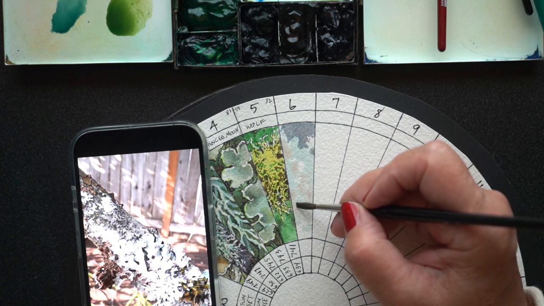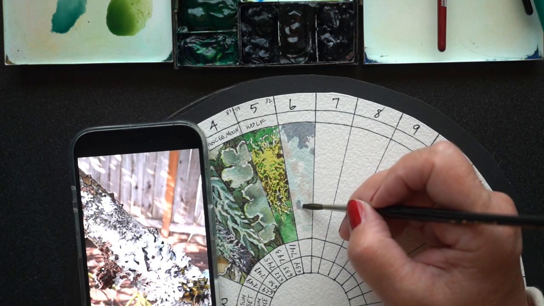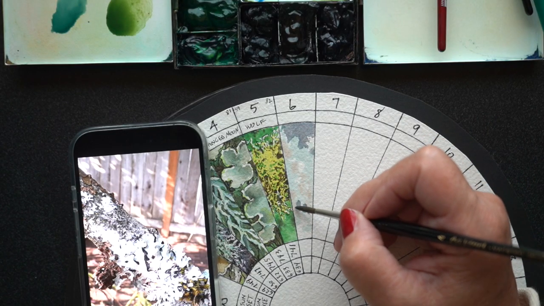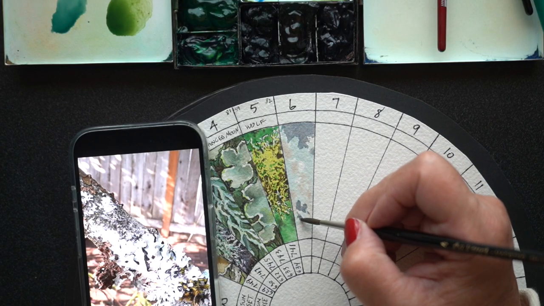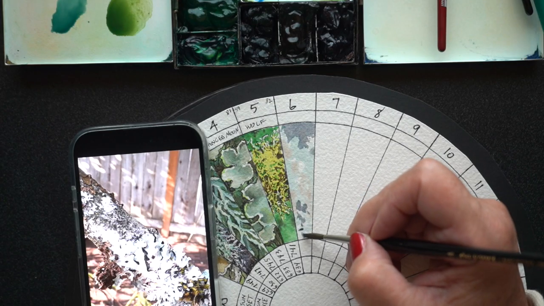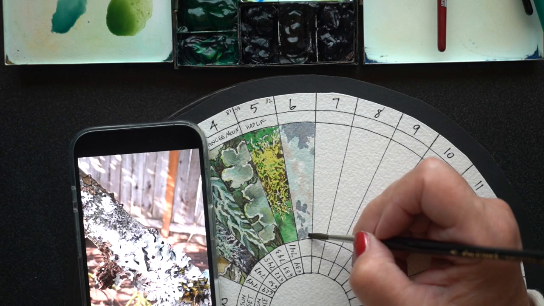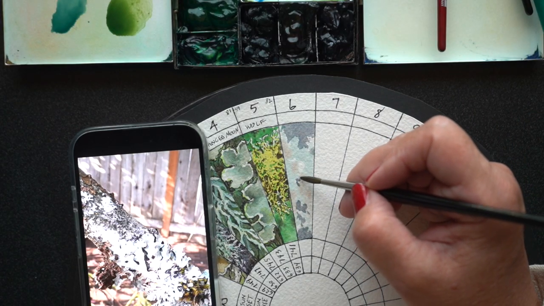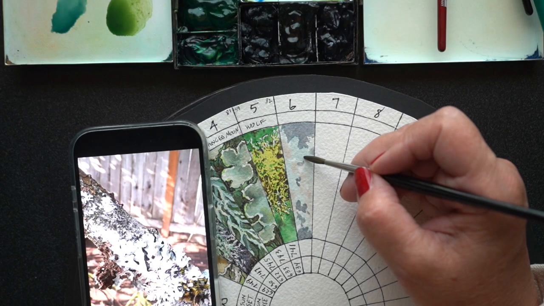These hardy organisms can thrive in extreme environments, growing on surfaces like rocks and trees, and are useful as indicators of air quality. So if you have them, it means you have good air quality. So it's nice to know that my sidewalk has really good air quality, I guess. There's all different kinds of things you can Google about them.